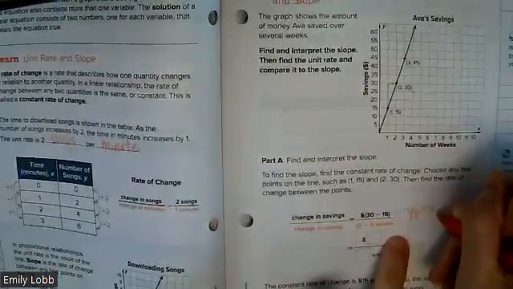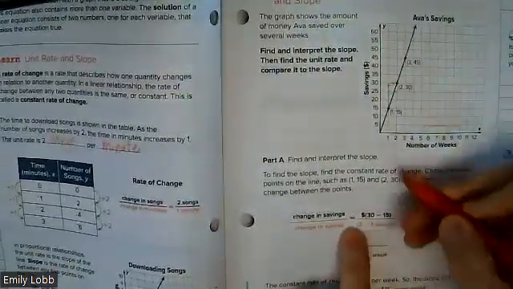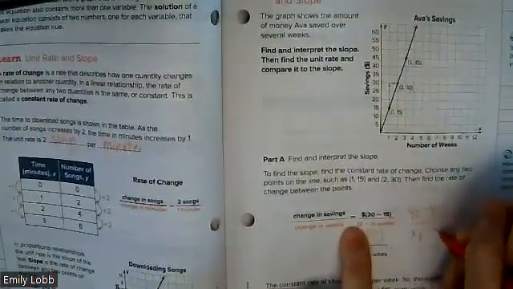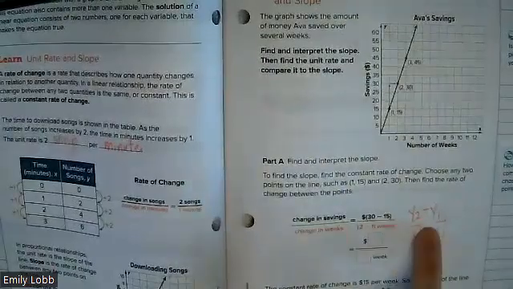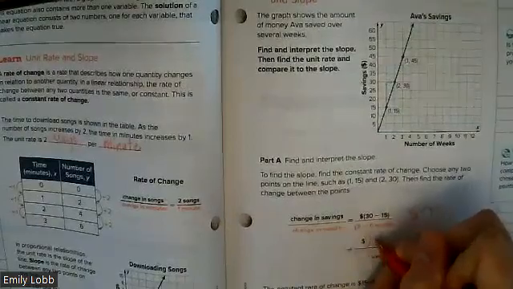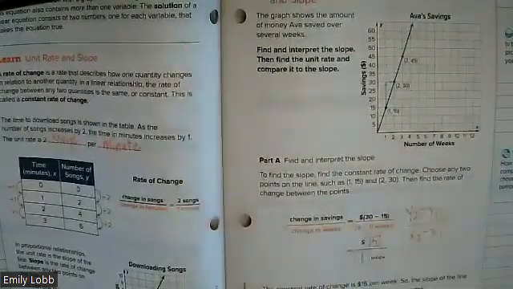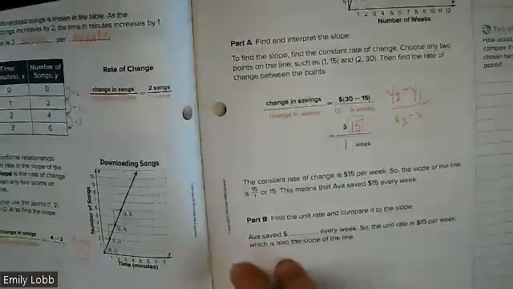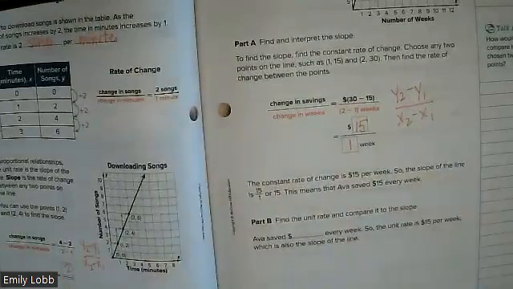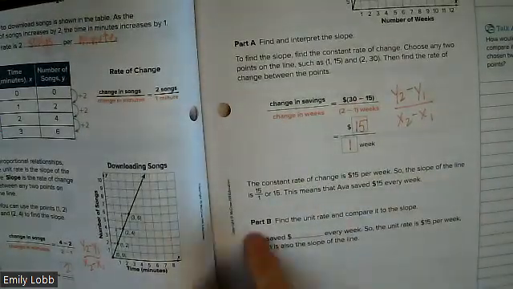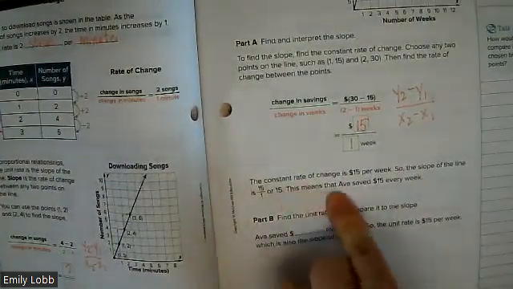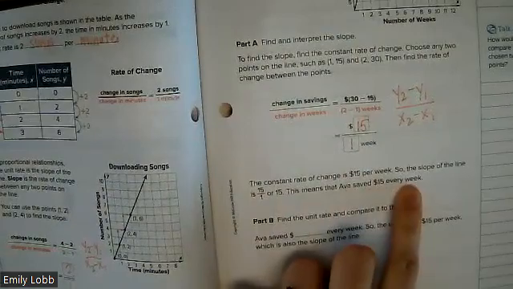Y2 minus y1. And then they took the second x value, which was 2. So x2 minus x1, 2 minus 1, to get $15, right? 30 minus 15 is 15. $15 per 1 week. That gave us the unit rate. All right, so the constant rate of change is $15 per week. So the slope of the line is 15 over 1 or 15. Remember, it goes up 15 over 1. This means that Ava saved $15 every week.